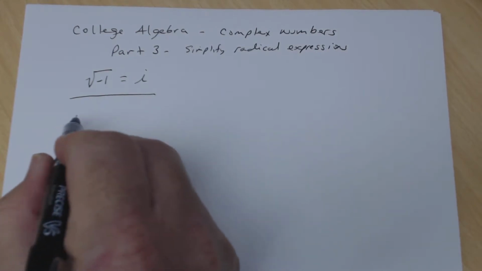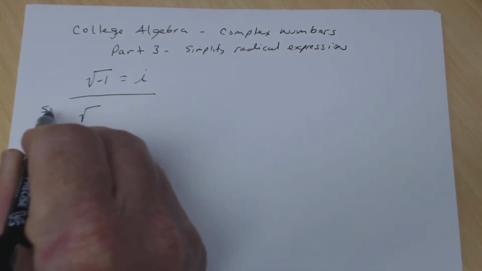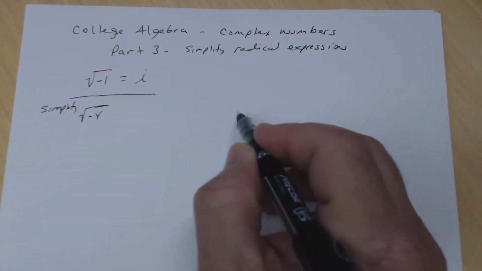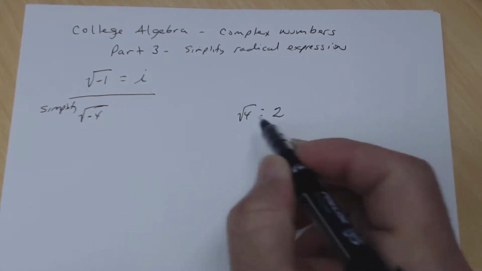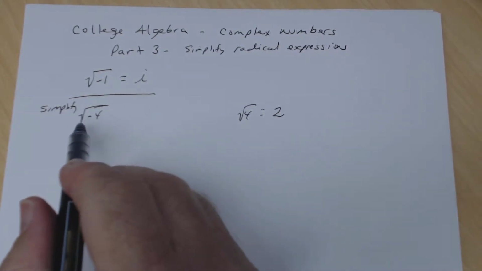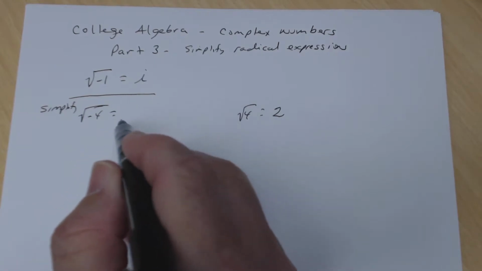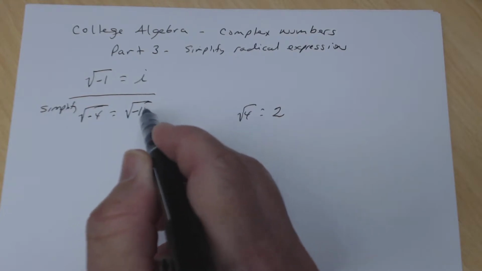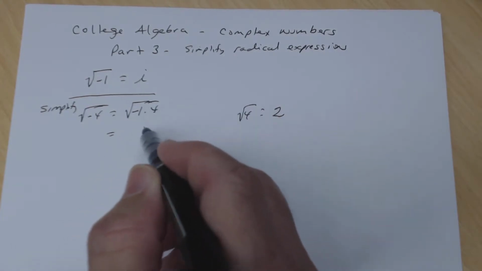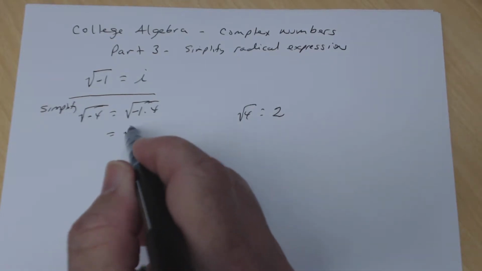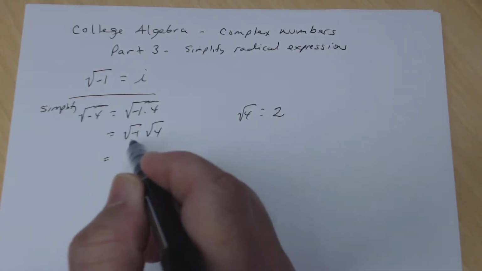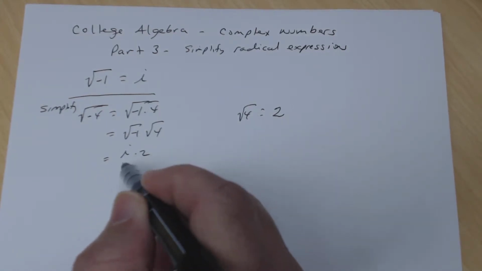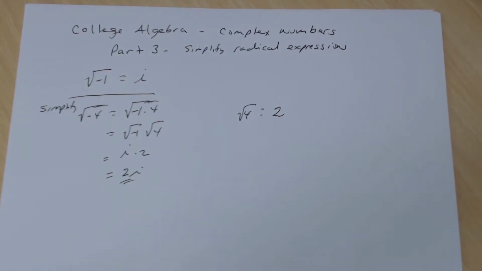Now, remember in a previous course, you talked about simplifying. Let's say you want to simplify the square root of a negative 4. We know that the principal square root of 4 is 2. What about the square root of a negative 4? The way we did this was to write it as the square root of a negative 1 times 4. Then you can rewrite this as the product of two radicals: the square root of a negative 1 times the square root of 4. The square root of negative 1 by definition is the imaginary unit i, and the square root of 4 is 2. So i times 2 is just 2i. So that's the idea you're going to use here.